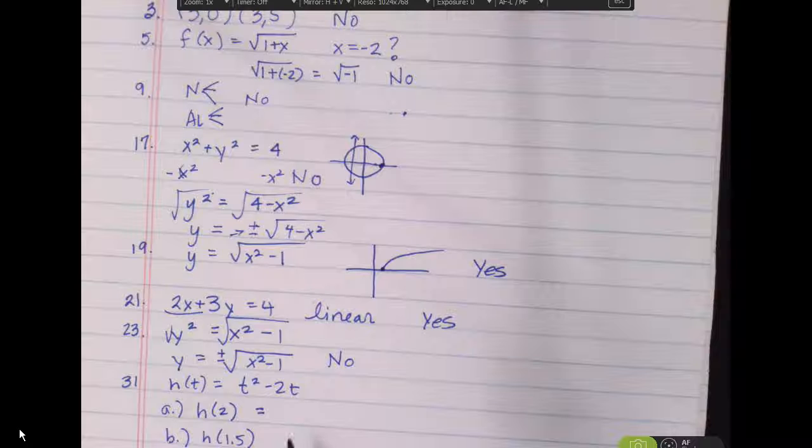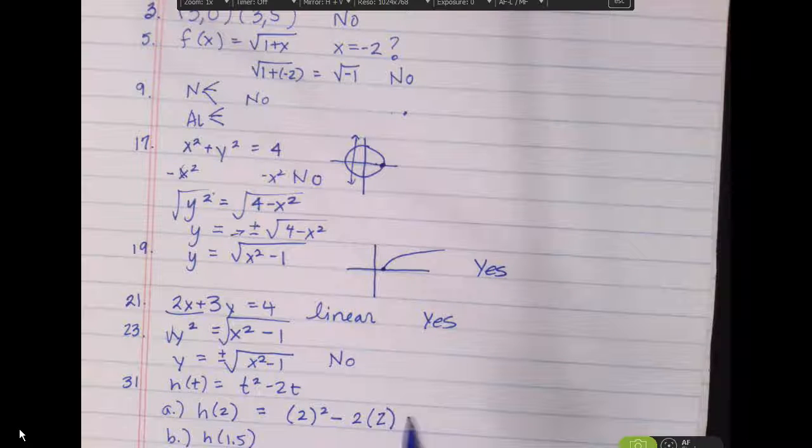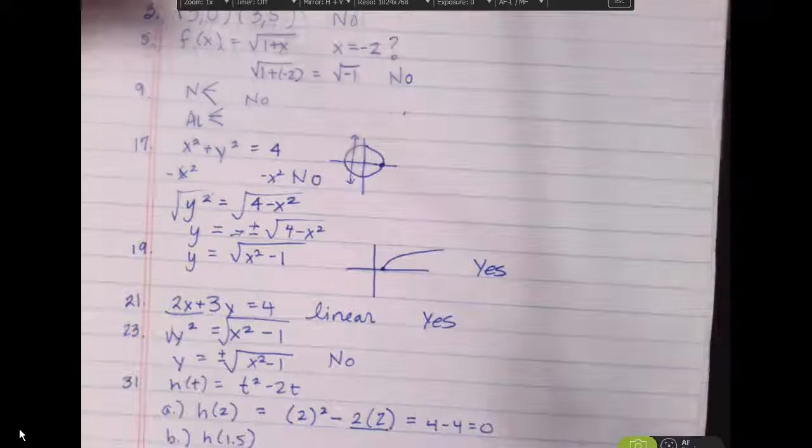So when we do h of 2, we're going to substitute a 2 everywhere that we saw a t. We're going to erase the t and replace it with a 2 inside of parentheses. And then we're going to evaluate it. So 2 squared is 4. We're going to evaluate it using the order of operations. So I'm going to do the exponent first. 4 minus, and then I'm going to do this multiplication next before I do the subtraction. So 4 minus 4, and then work out the math, and that's going to be 0.